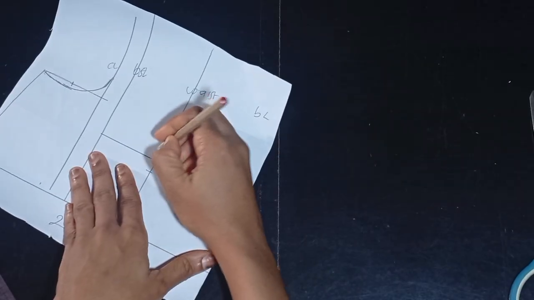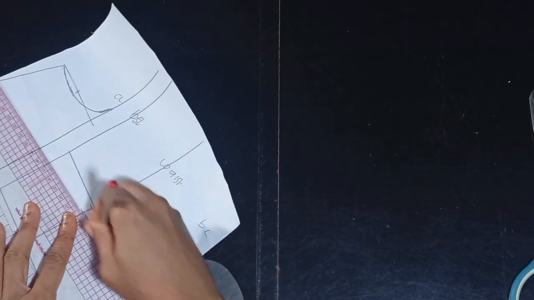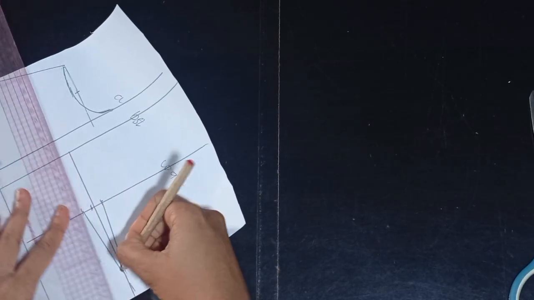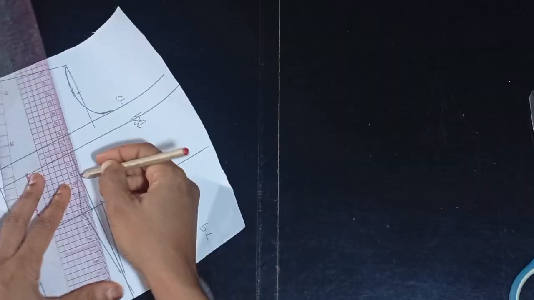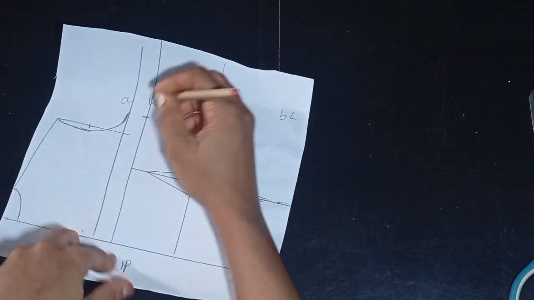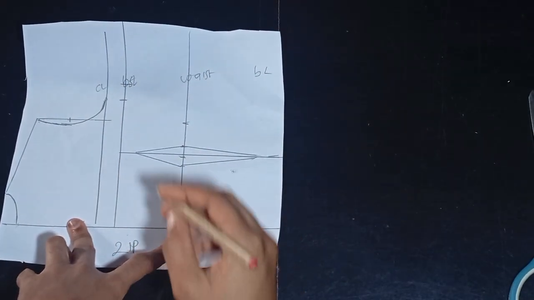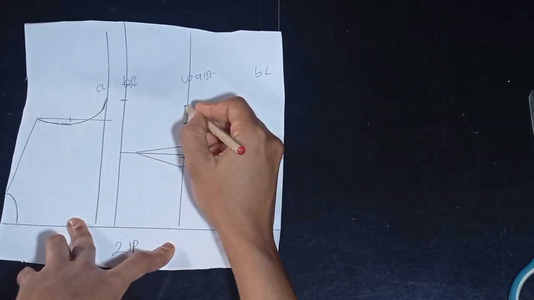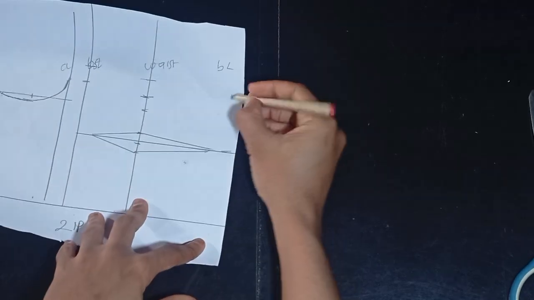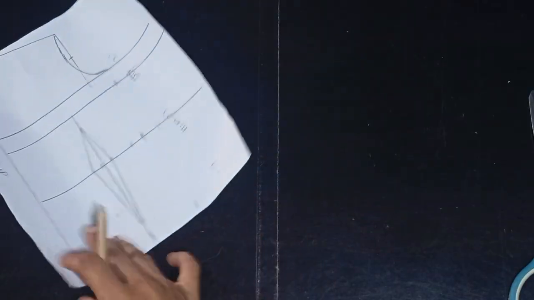I'll mark ½ inch on both sides of my waist. Then I'll go ahead to extend this all the way down to this point. Then I'll take this all the way to this side and to the upper part. After that, I'll mark my bust circumference divided by 4, add my sewing allowance, mark my waist circumference divided by 4, measure the dart intake, replace, and then add a sewing allowance, mark my hip circumference divided by 4, and also add a sewing allowance.